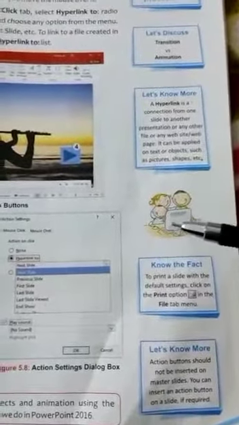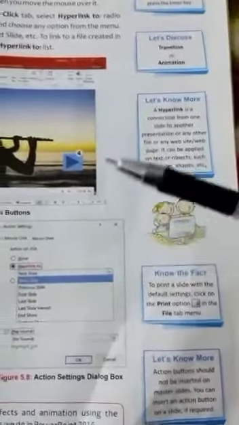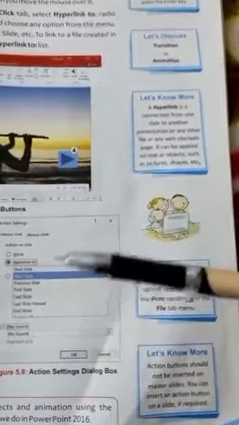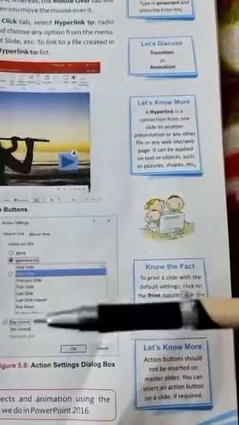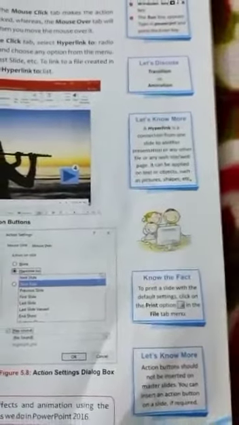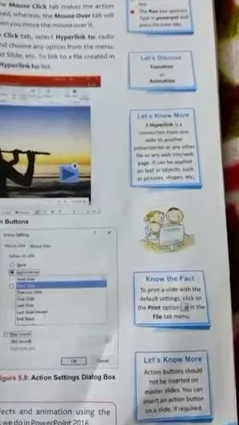Action buttons let you navigate quickly and efficiently within a slideshow. They can also be used to activate hyperlinks, letting you jump outside of the presentation to a web page or a website to visit useful websites as well.